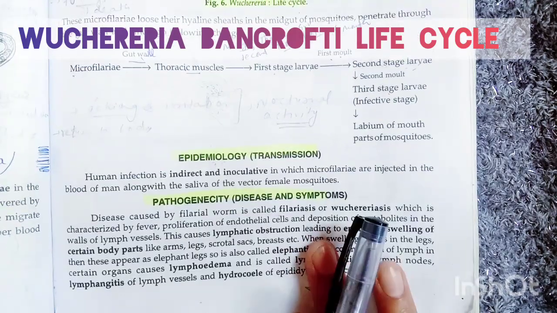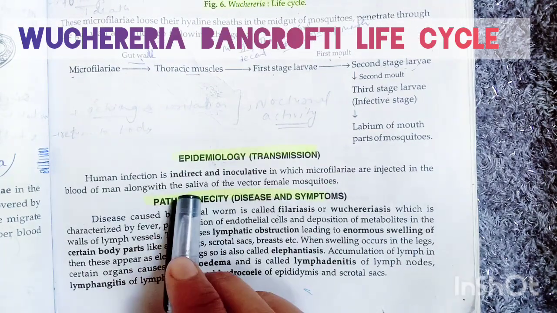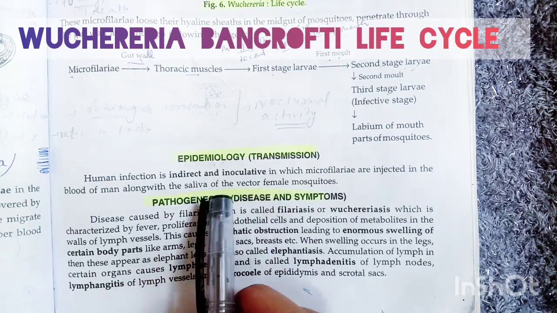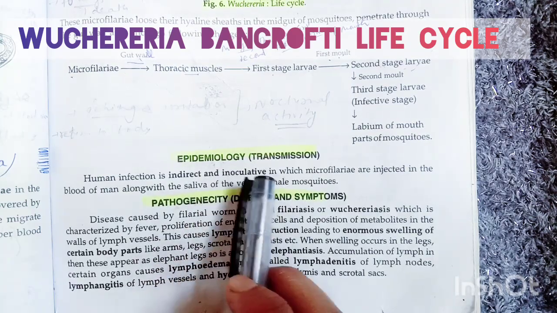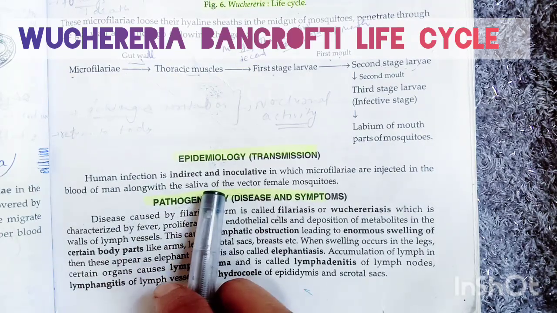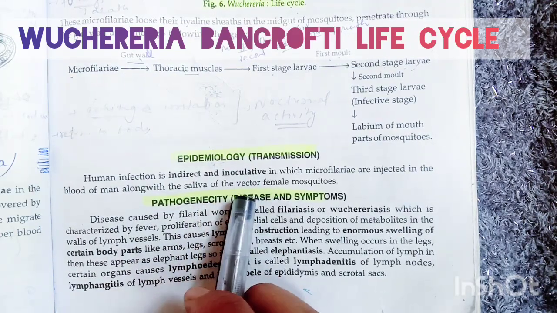Next we have the transmission. Their transmission will be indirect or inoculative. Indirect means that the microfilariae are injected into the blood of man along with the saliva of the vector. Here the vector is the female mosquito.